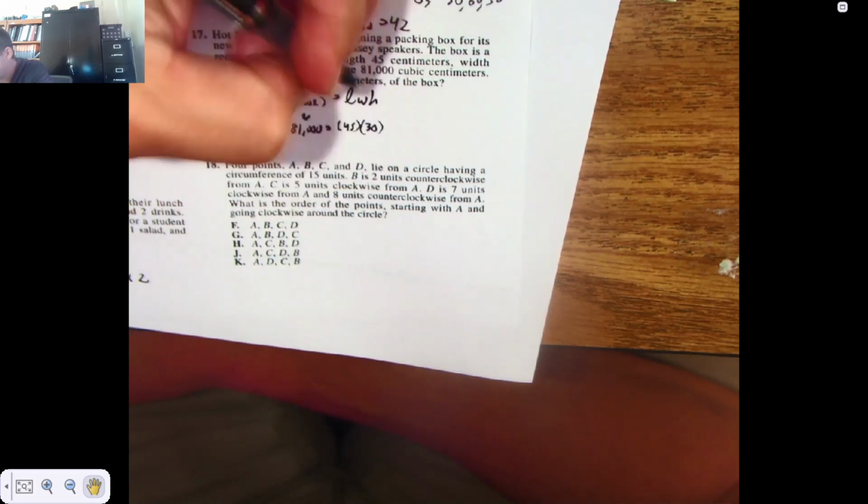You should too, because you all had geometry. So I'm going to say 81,000 equals length 45, width 30, and I don't know the height. The 81,000 goes there because that's volume.